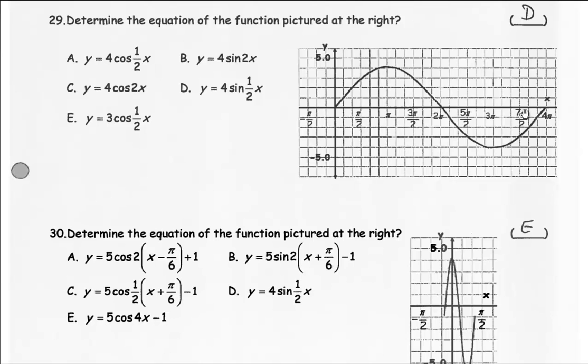The period is actually 4 pi. So you'd have to have a half here, because in order for the period to be 4 pi, if you take 2 pi and divide it by the half there, that's the same as 2 pi times the reciprocal of a half, and so that's how you get a period of 4 pi. You'd need a half in front of the x here. So D is actually the correct answer. Amplitude of 4 times sine of a half x, because it's a sine function and the period works out to be 4 pi.